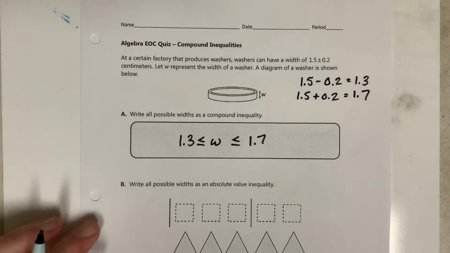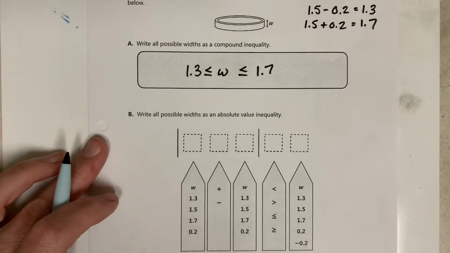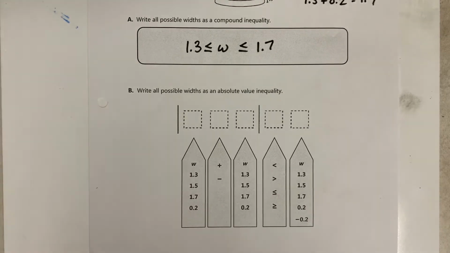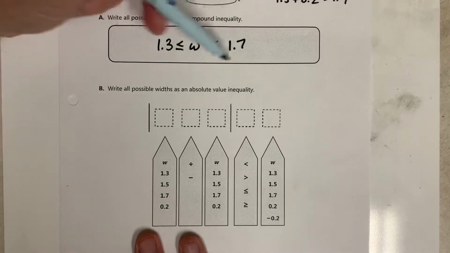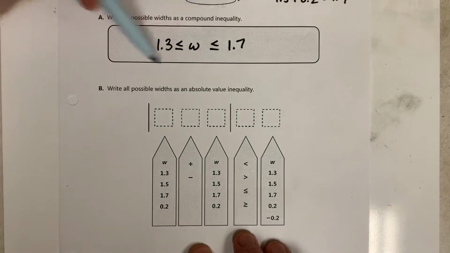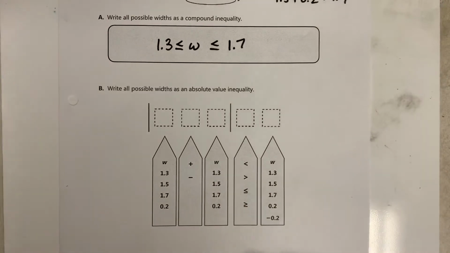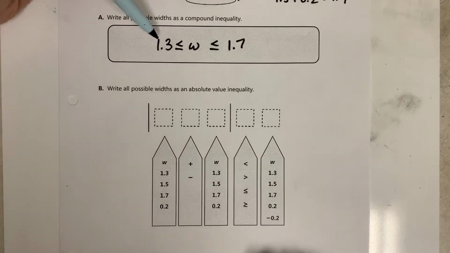Now it says to write all possible widths as an absolute value inequality. This is where it gets a little bit tougher, and you kind of have to think backwards here. You have to think, what absolute value inequality would have this as an answer? Well, first of all, we know it has to be an "and," because an "and" compound absolute value inequality has an answer that looks like this, the inside of the graph. So we need to set that up so that we get these two values as our answers. How can we do that?